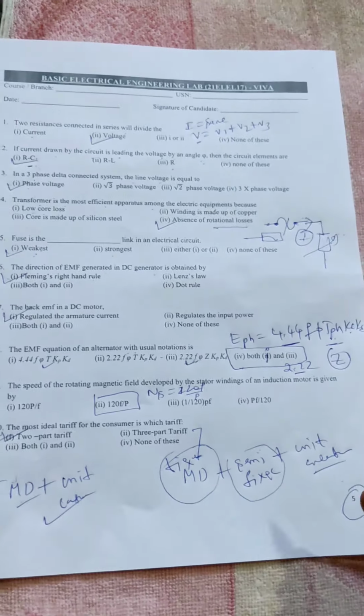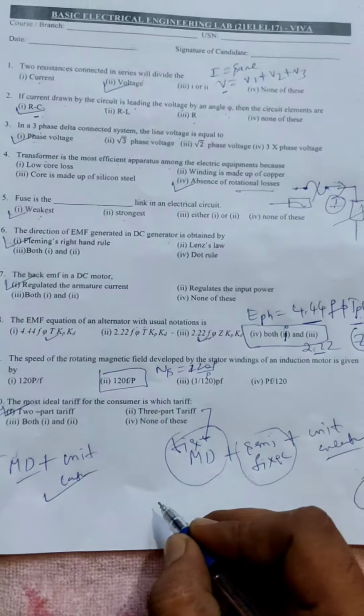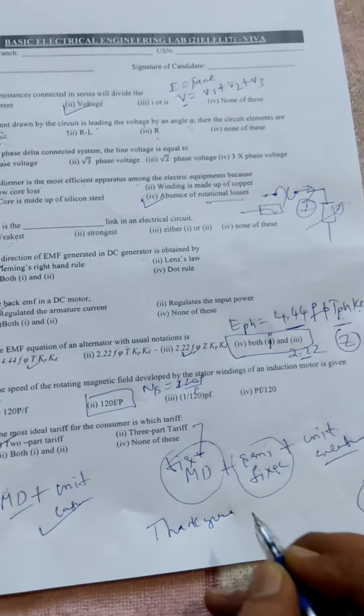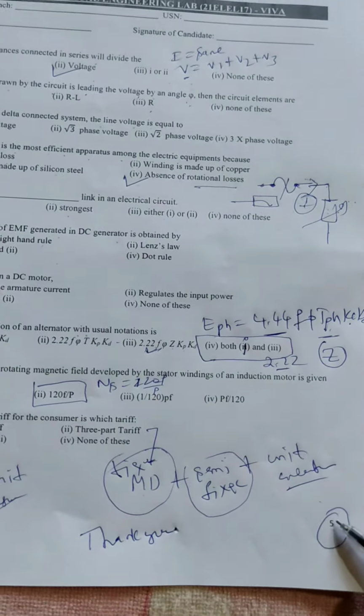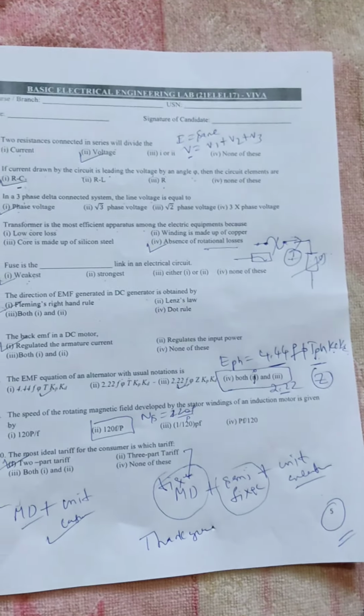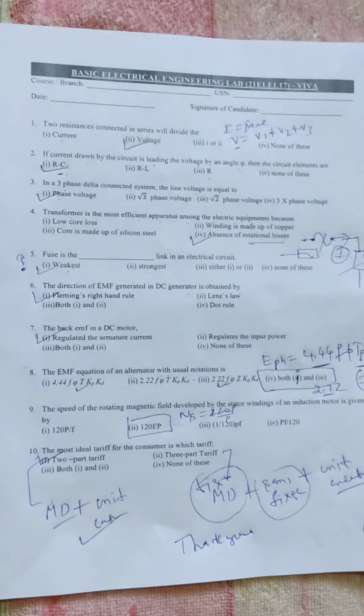Okay, got it. So thanks for watching the video. In the next video, I am going to provide the solution for set 6. Totally I have received only 6 sets. So I am going to provide solutions for that.